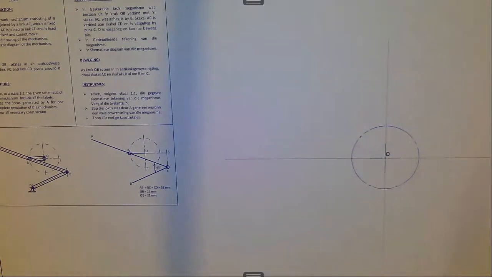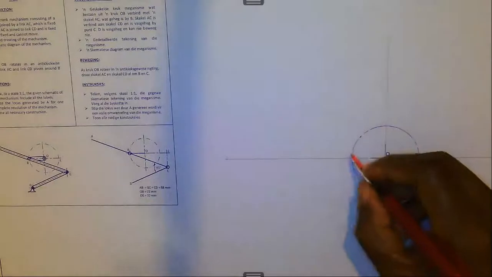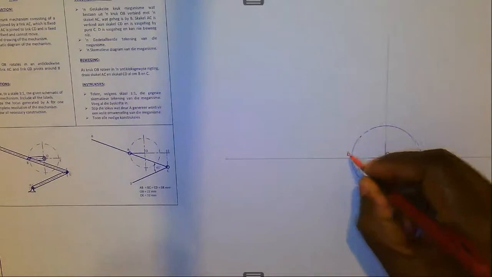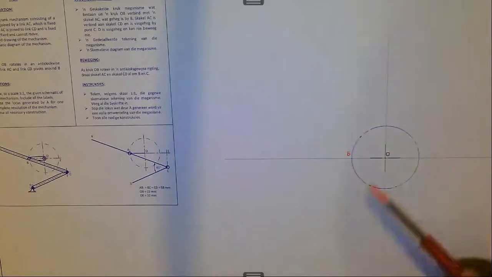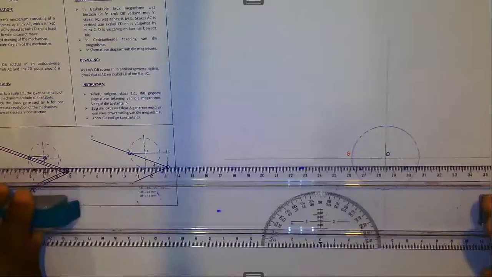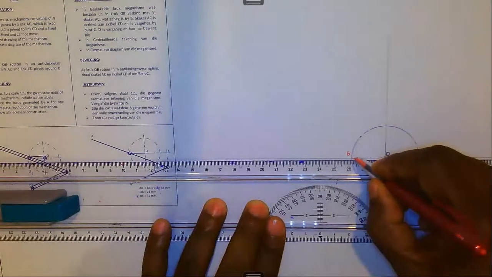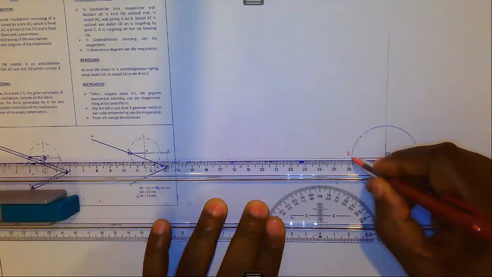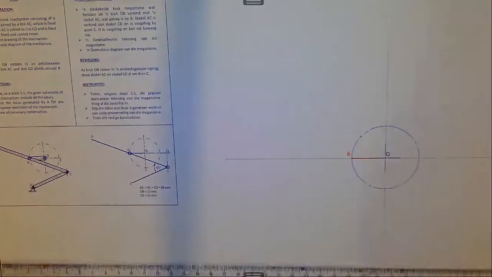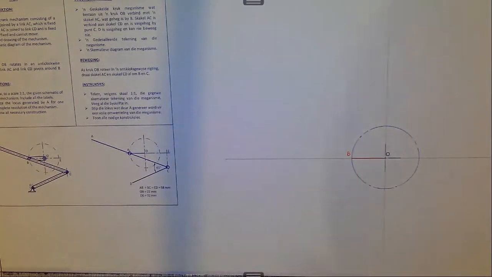This is the path which is followed by point B. We can label that one. This is our point B. Once we have gotten this one, you find that we can as well outline this, like that.